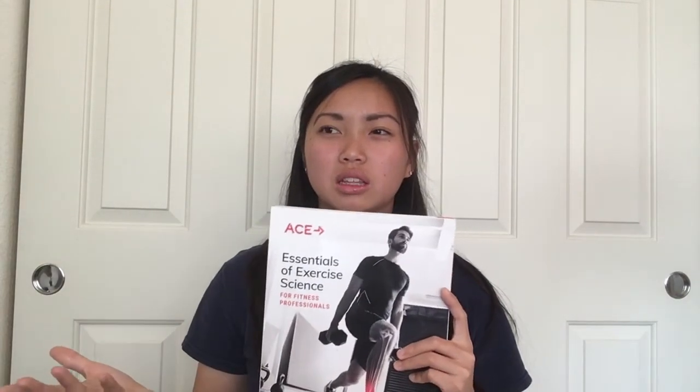So I encourage you to look at those 2 chapters. Just say the recommended fluid intake during exercise, that was mentioned a little bit on the test. So this book is great for that.